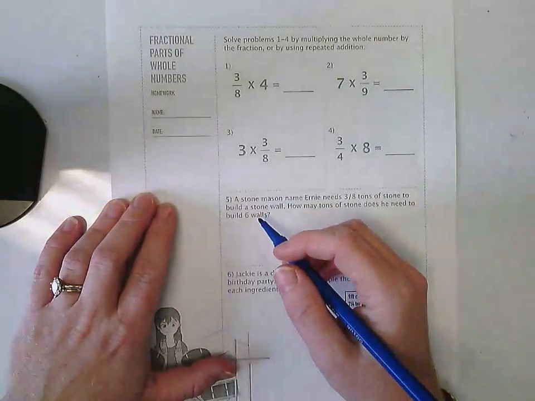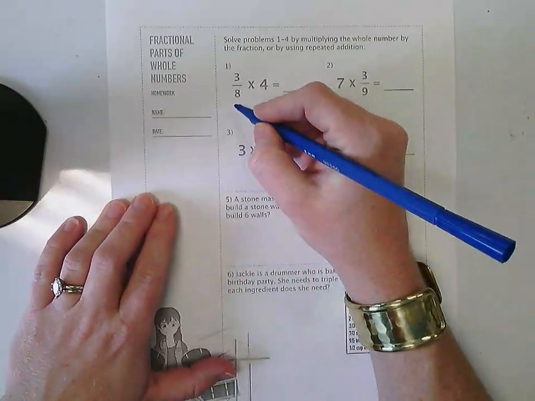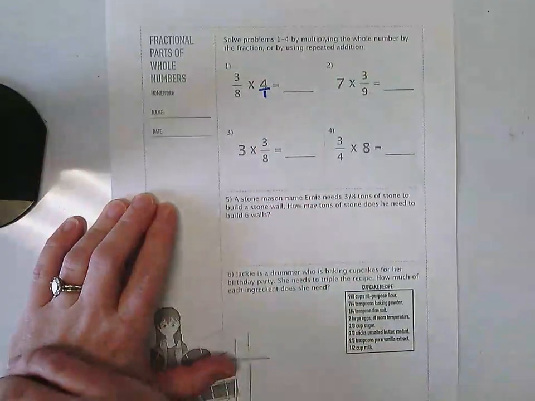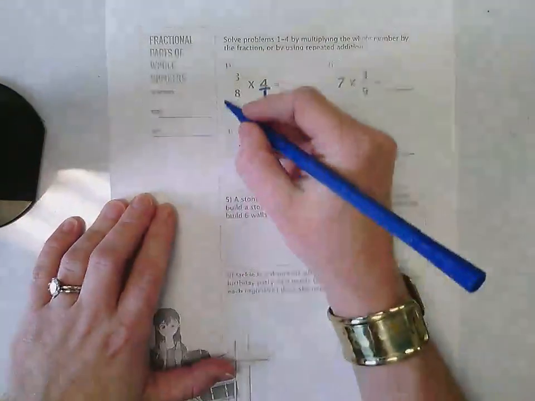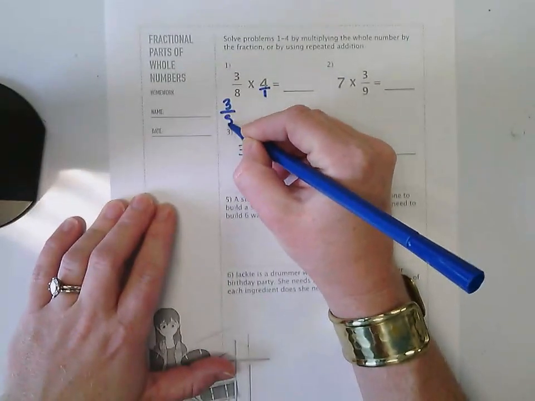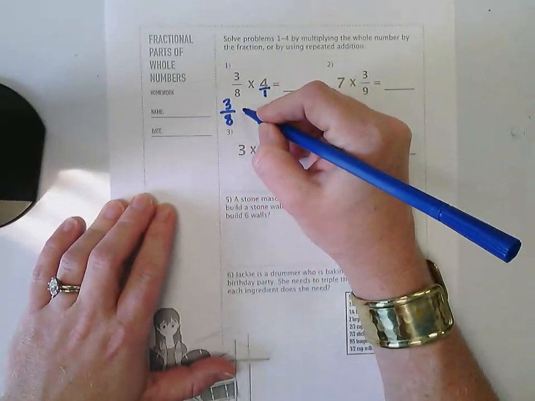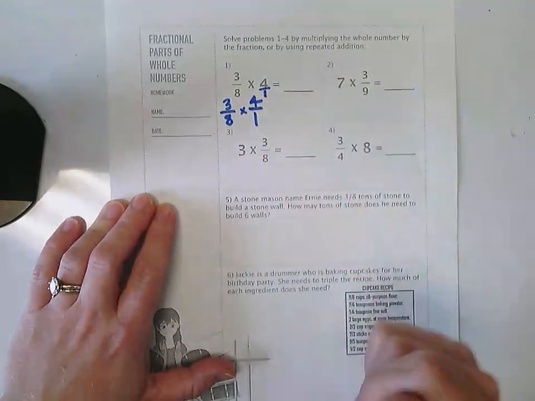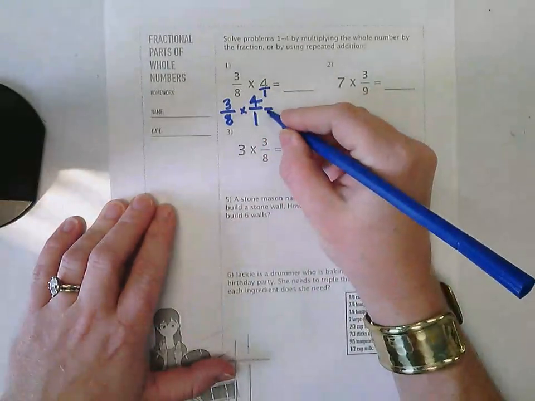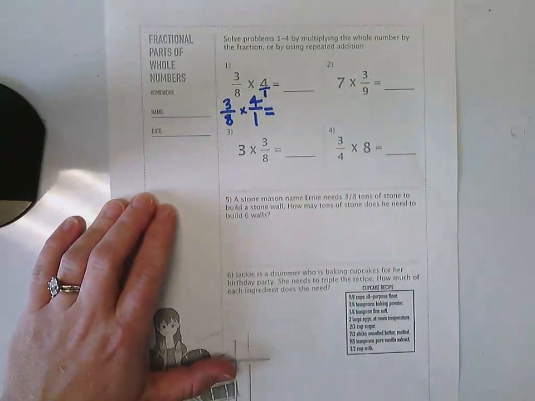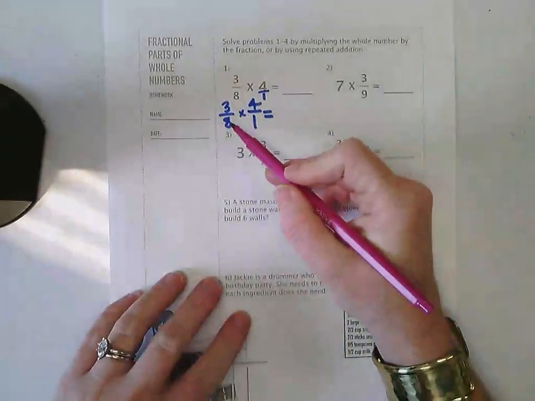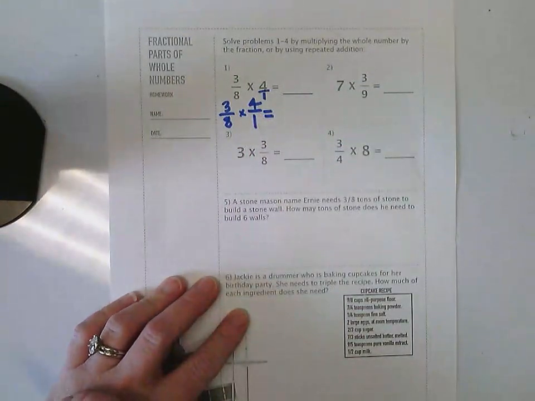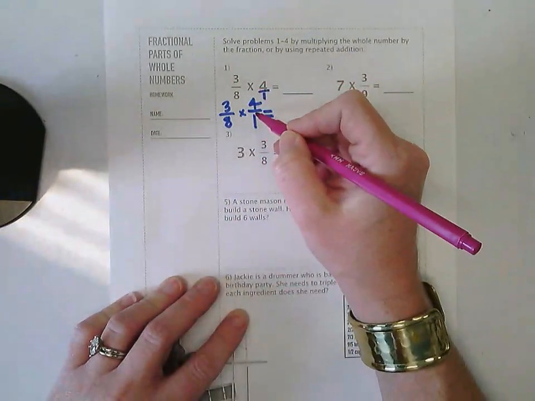So we have 3/8 times 4. Well, we have to turn this 4 into a fraction by putting it over 1. So when I rewrite it, so I can see it a little more clearly, it would be 3/8 times 4 over 1. And if you look crisscross between the 8 and 4, you'll notice that you can simplify by dividing out 4.